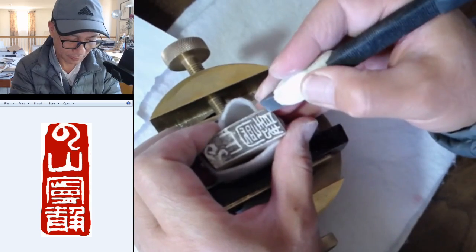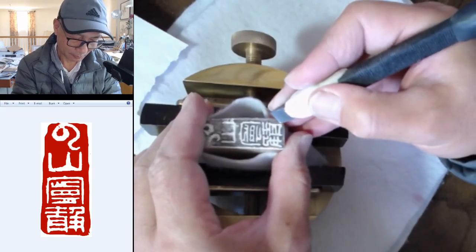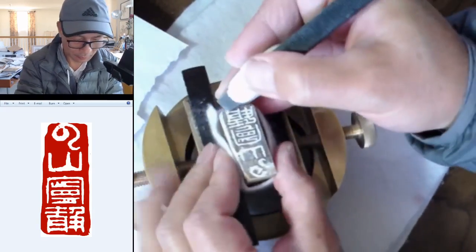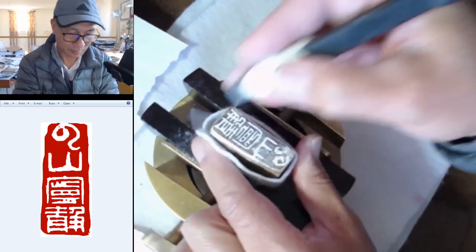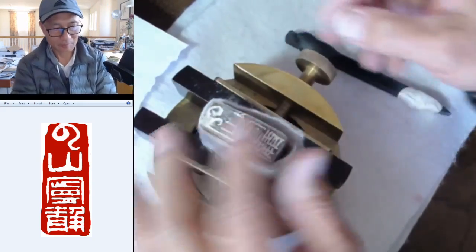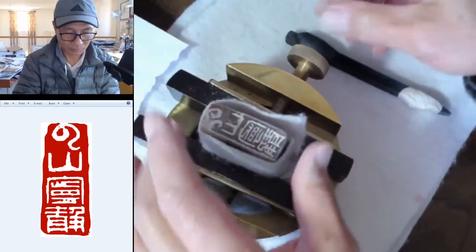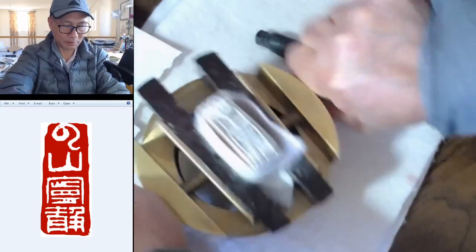We have a very serene, very neat bottom. Okay, let's do a first initial imprint.